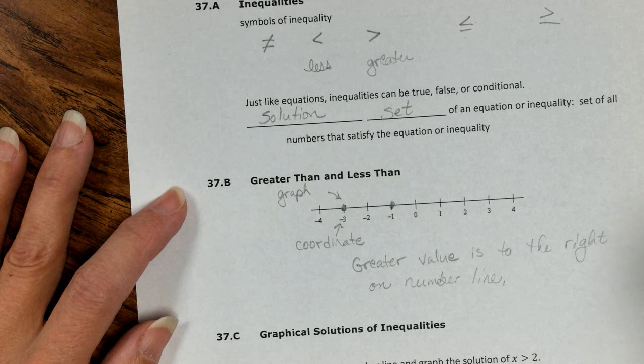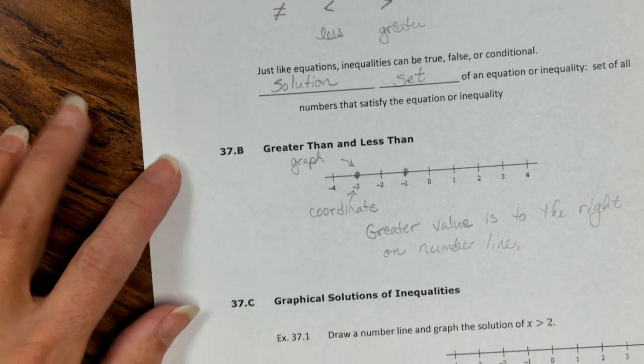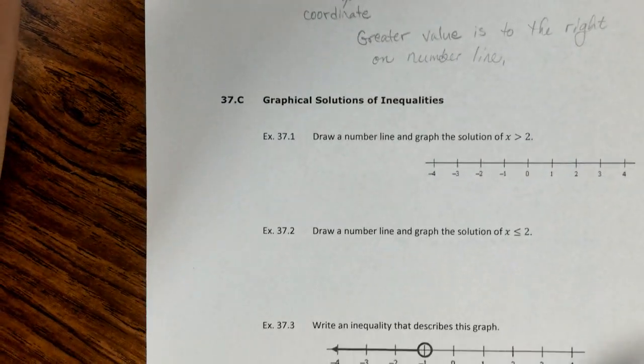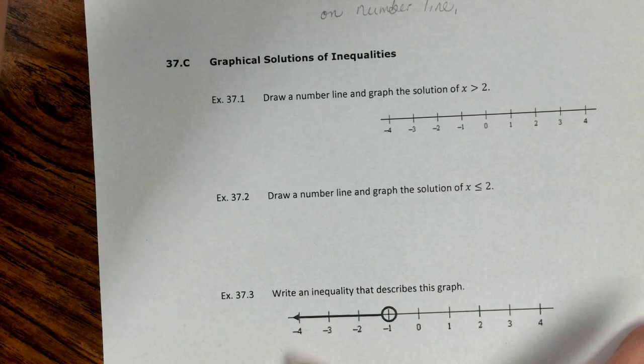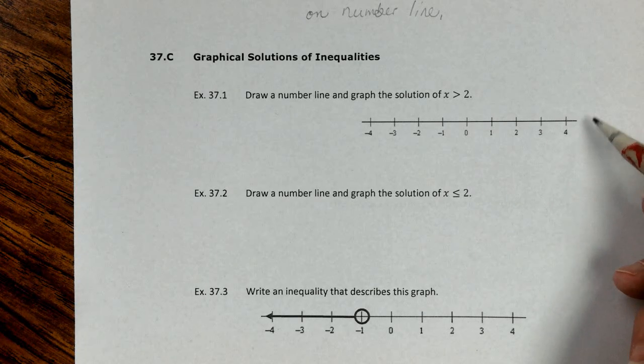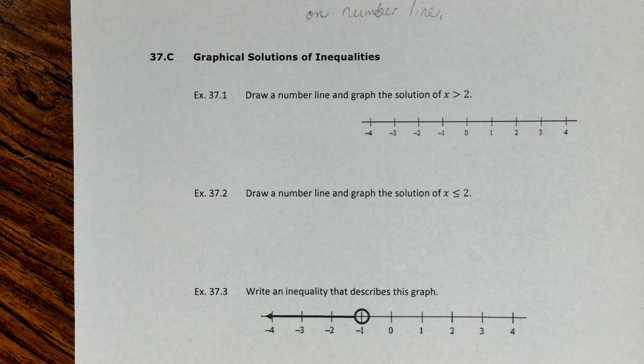Now, you may have noticed I don't have arrowheads on the ends of my number lines, and you're probably used to having those, but we're about to get into graphing solutions of inequalities, and they have their own arrows, and just so it's very clear what our actual graph of our solution set is, the book does this also. I just don't have arrows on the ends of my number lines. They do keep going. Okay, so in Part C here, like I said, graphical solutions of inequalities.